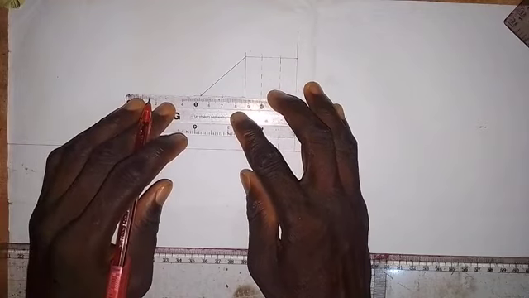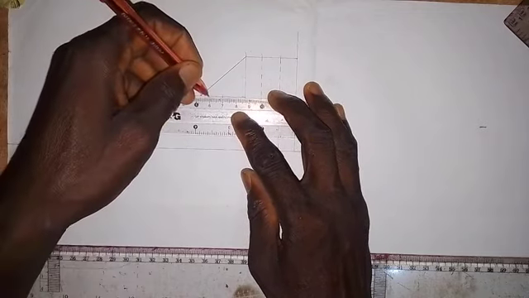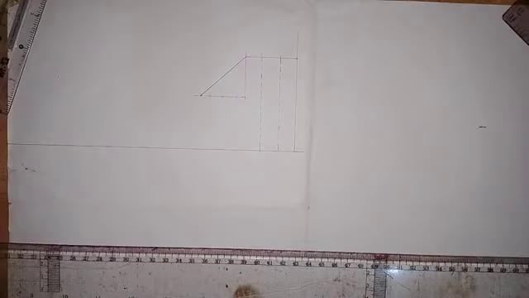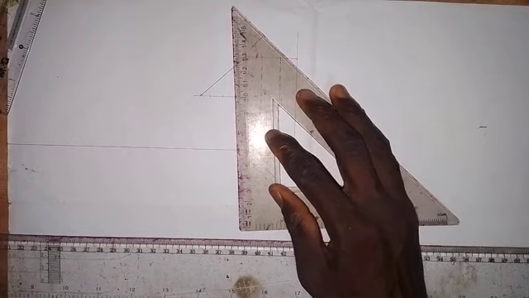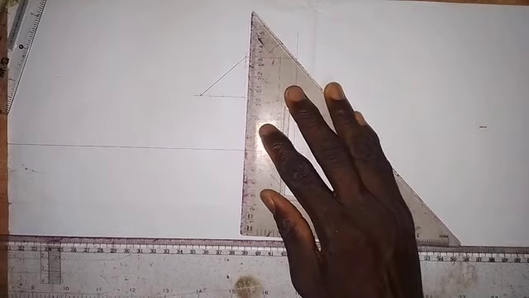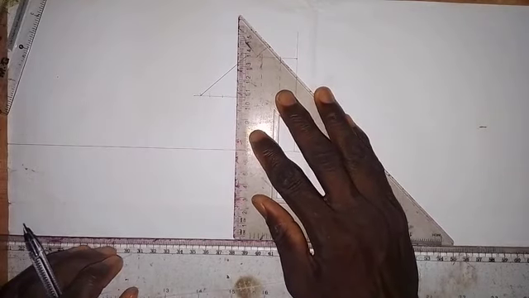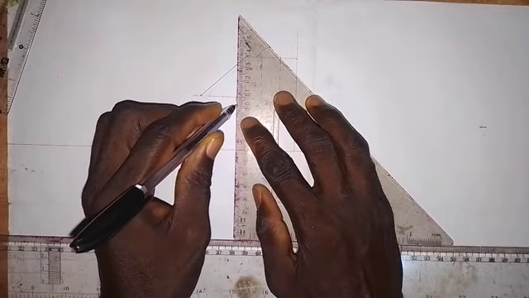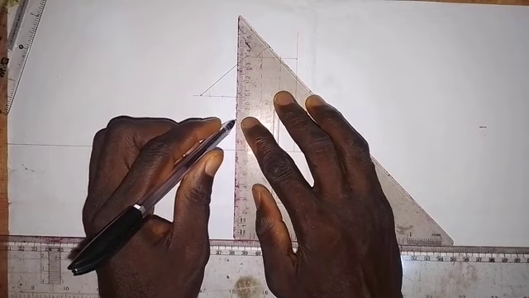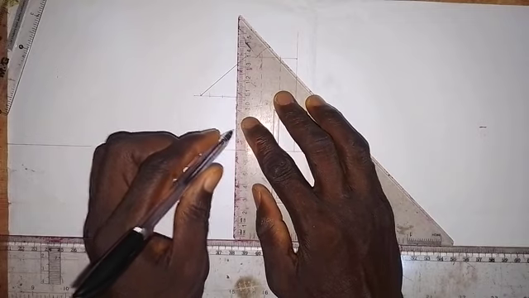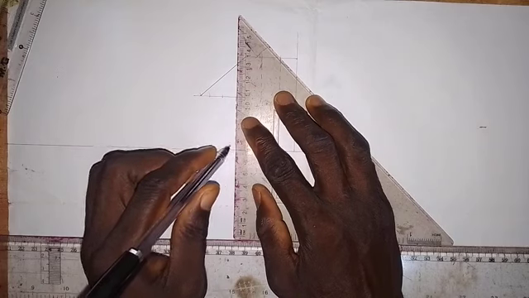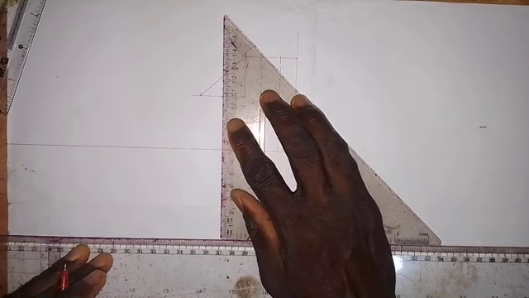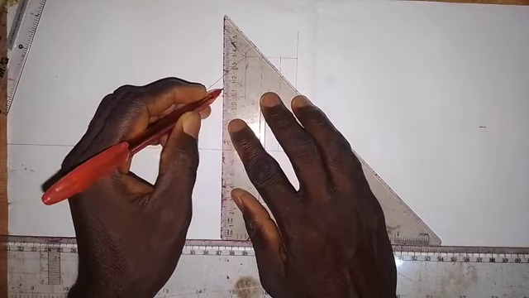Then we come to this point, and we take 10 millimeters to this side and 10 millimeters to this side, as the diameter of that circle is 20 millimeters. Here it is hidden from us, so we have to draw it with a short dashes line. At the center we have to draw a vertical center line.